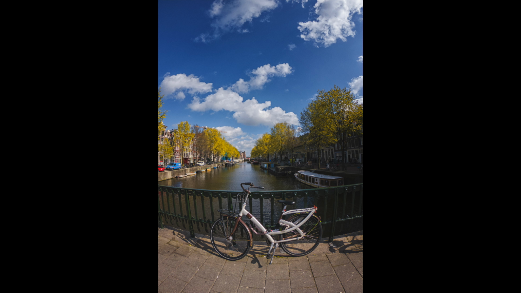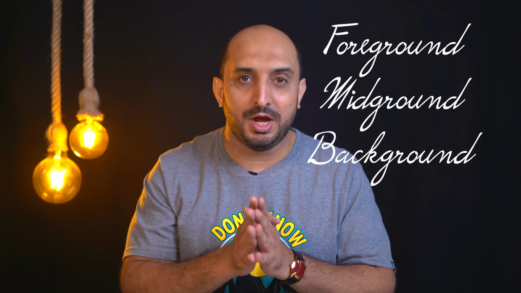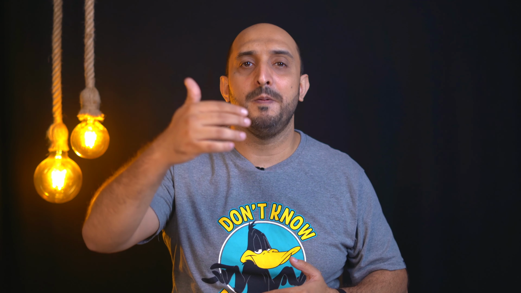But today, because of social media, people are shooting in the vertical format because that's how Instagram and other social media work. A landscape photograph comprises three very important elements or layers, which are the foreground, the midground and the background. Most of the time people make the mistake of not capturing the foreground and just starting the image from the midground towards the background.